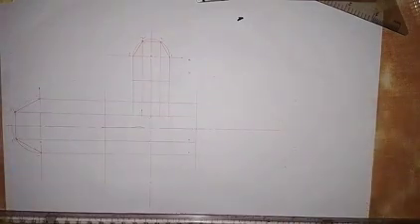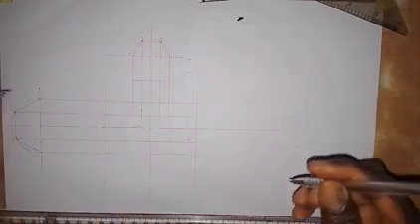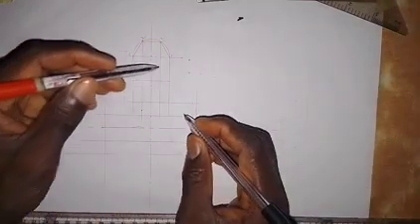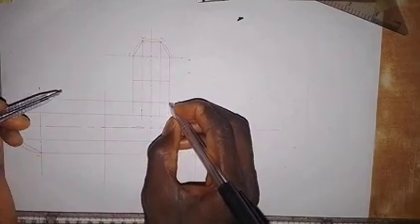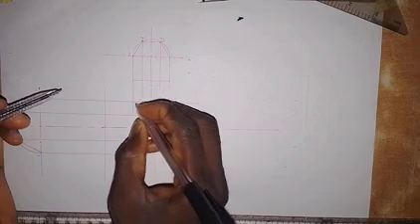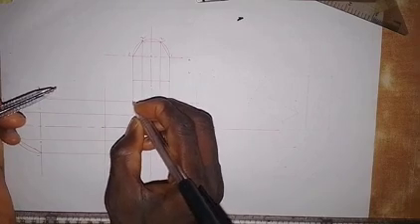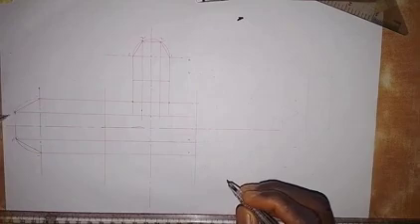Now, question A says that we should draw the complete front elevation. For the complete front elevation we have to draw the line of intersection. If you look at what we have done here, this is line 1. So line 1 here and line 1 here intersect at this point, and also at this point. Then this is line 2.